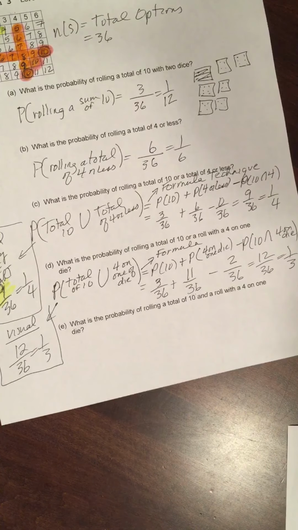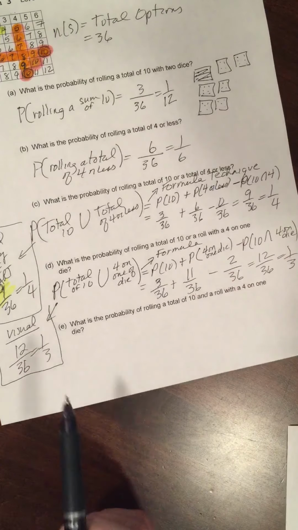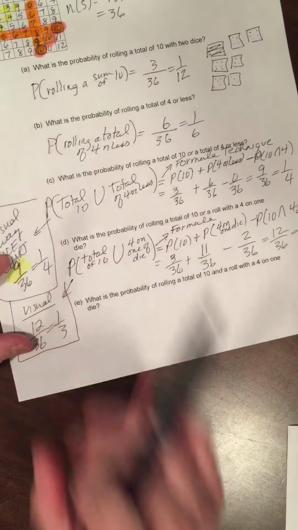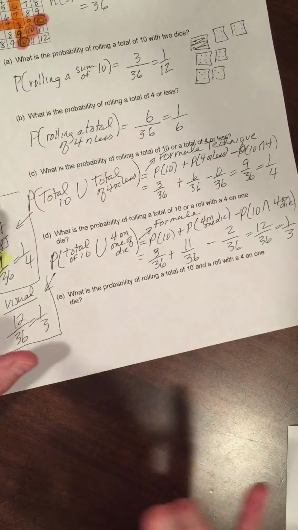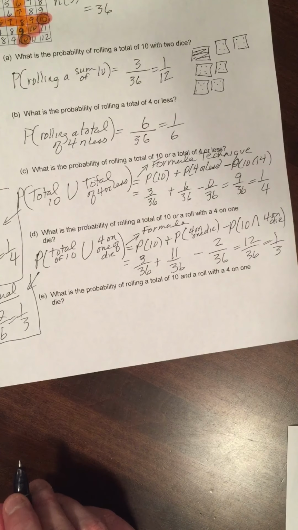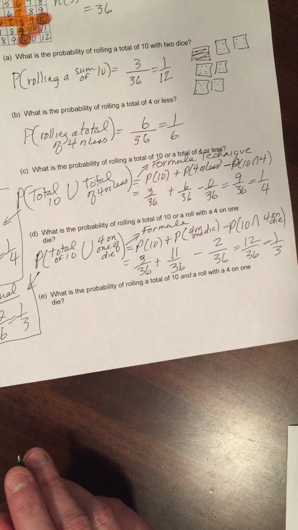So again, this is all about maintaining marks and strategy, right? So I'm not in disagreement. I always use the formula first, check with my visual. That's my technique, because I don't want to lose 2 marks just because I counted wrong. And it can happen. It happens to all of us, right?